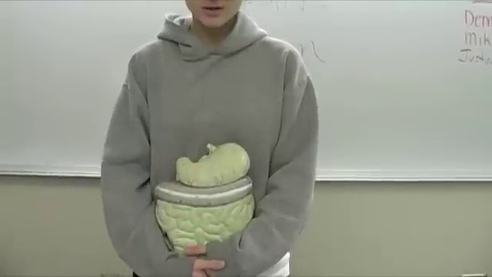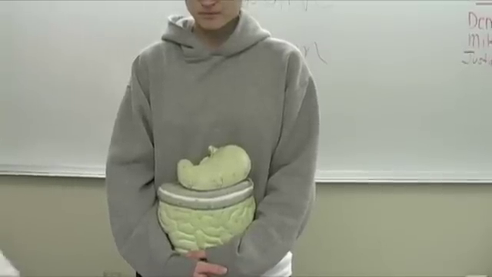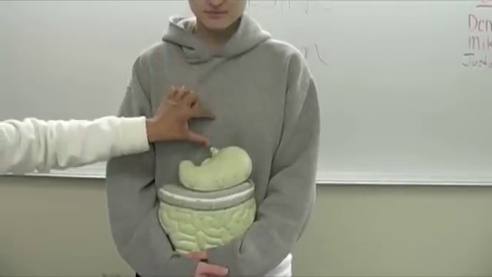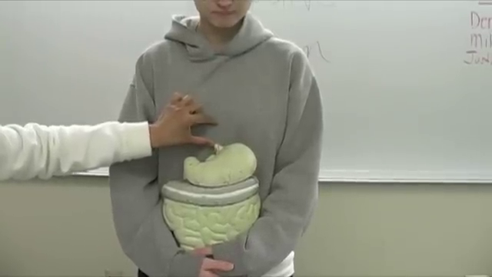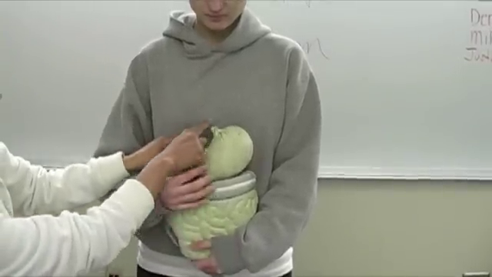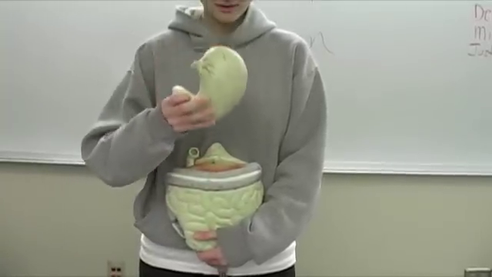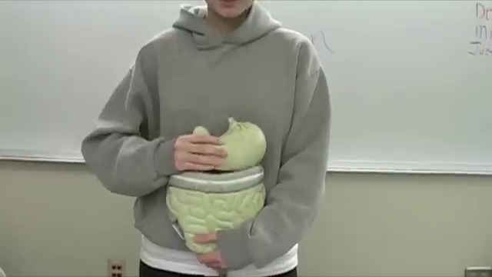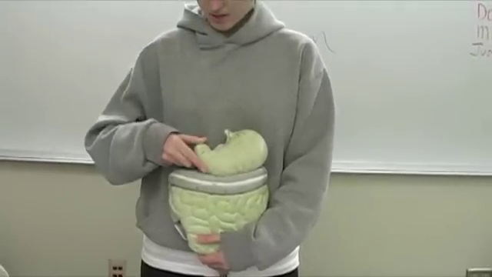My gastroesophageal sphincter? It's the last 4 centimeters of the esophagus joining the stomach. That's where you can find the gastroesophageal sphincter. Here, like this. This is the stomach. The primary purpose of the stomach is to store chyme and also allow small amounts to enter the duodenum.